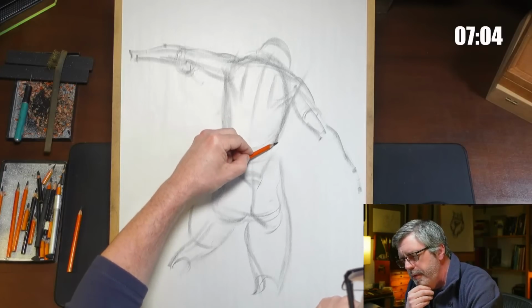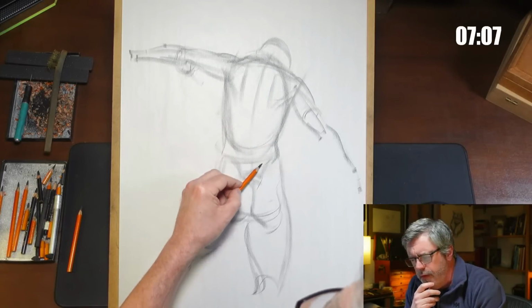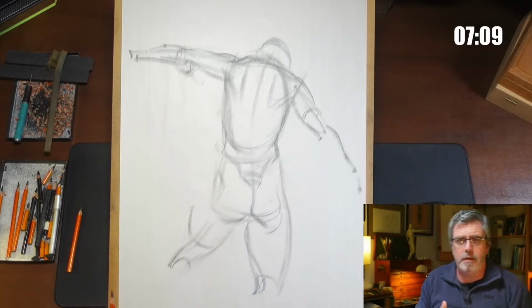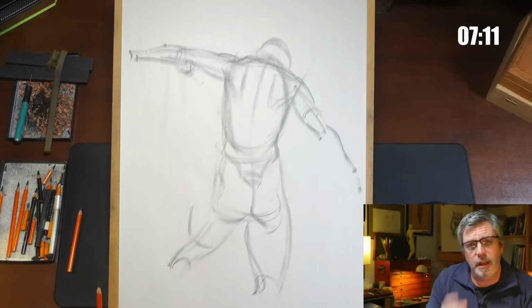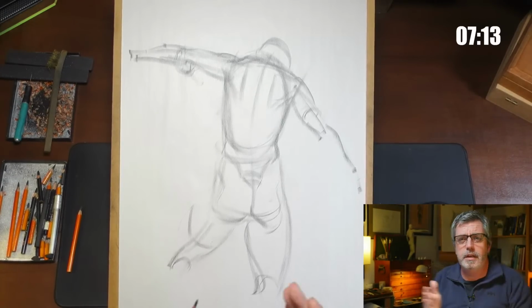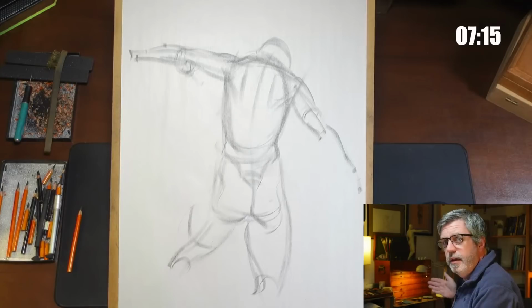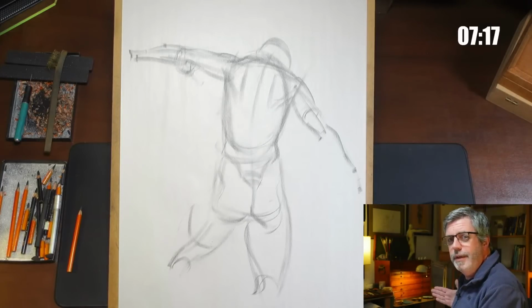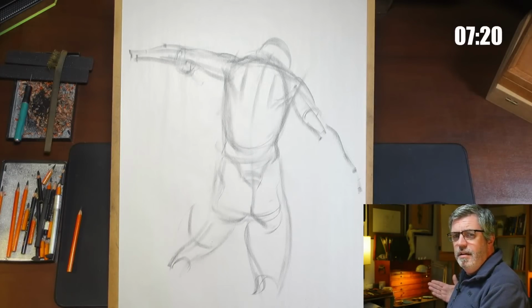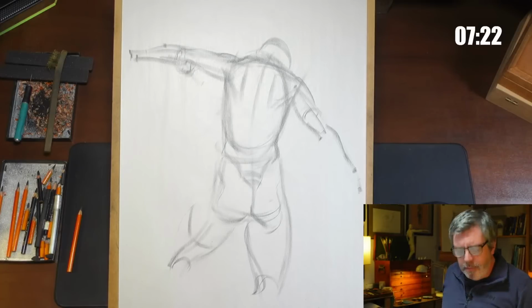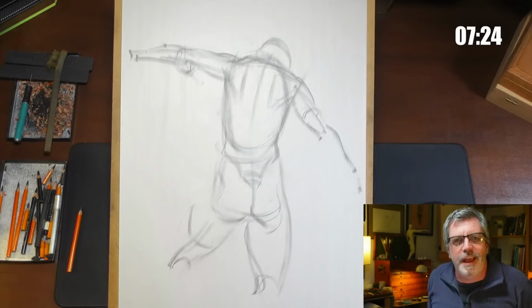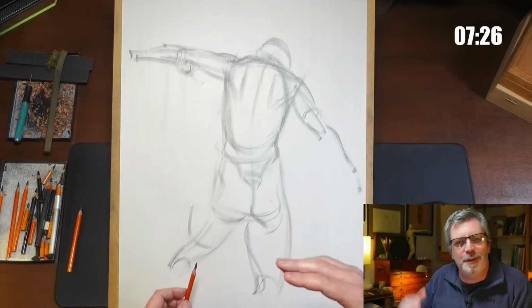Once again, I've used this one to death, but often you'll get situations, especially in a live class, where a model might be turned, for example, like this, and you can just see a hand coming out of their chest. Well, it's probably going to look like the alien coming out of the chest if you don't draw it right.